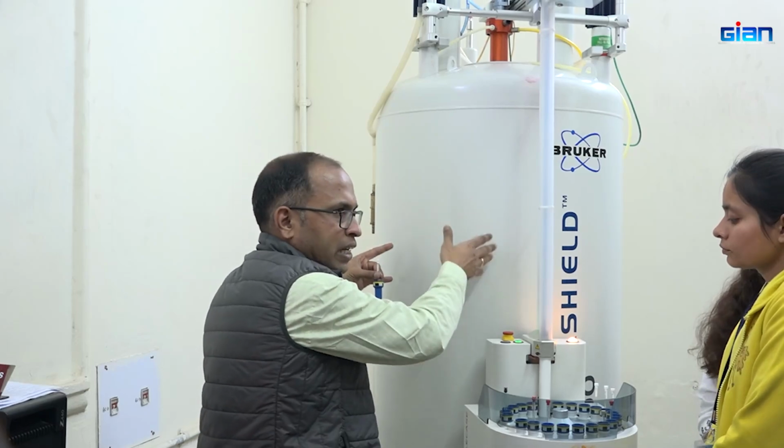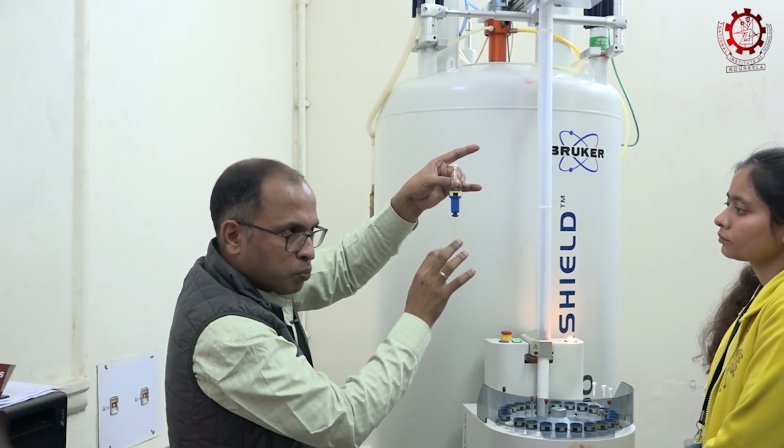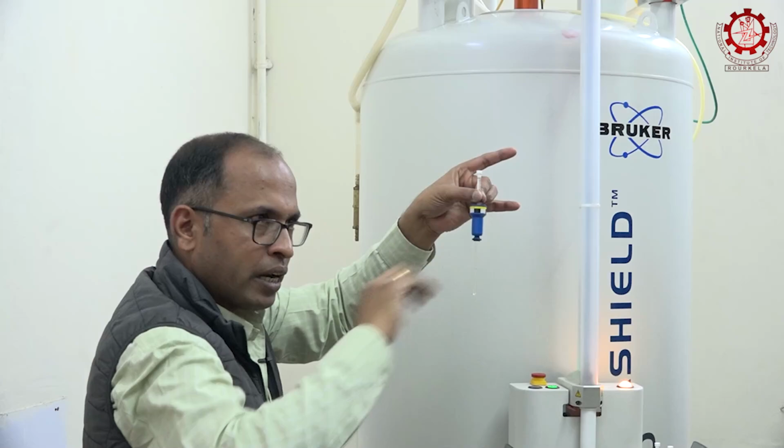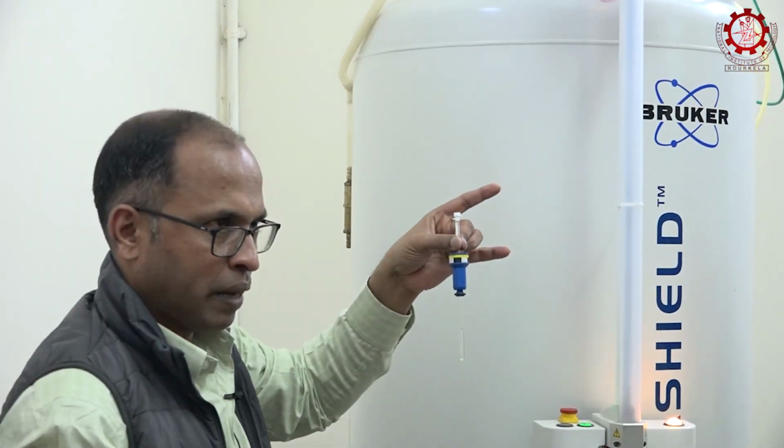As I told, there is the magnet. Here your compound has protons, so now they will have different levels, and then we will see the spectrum there.